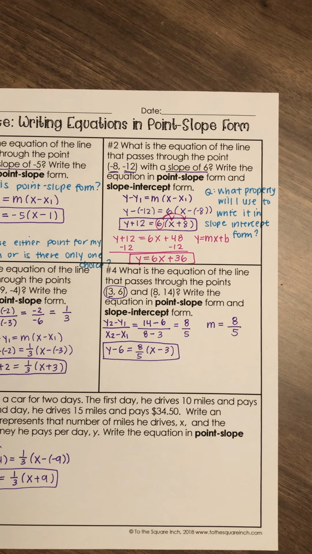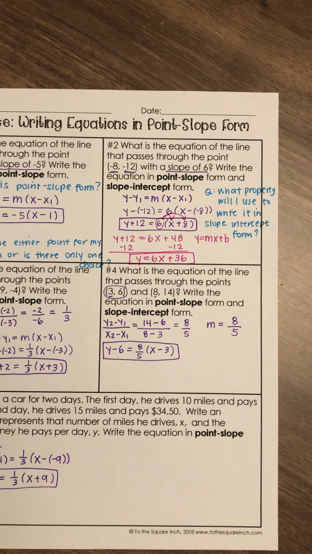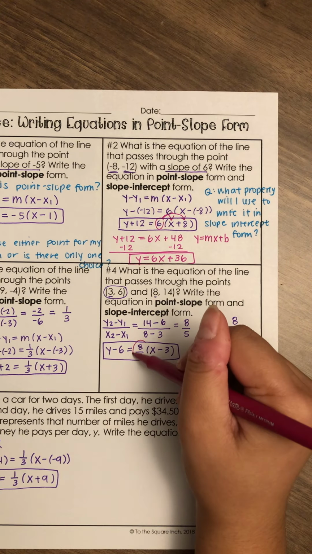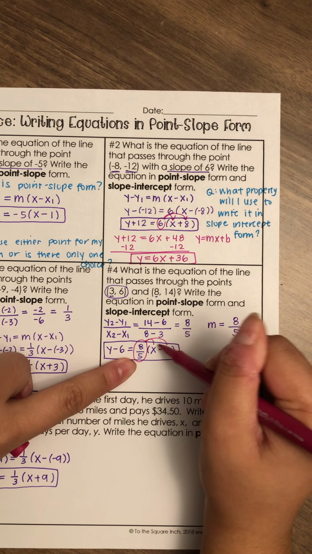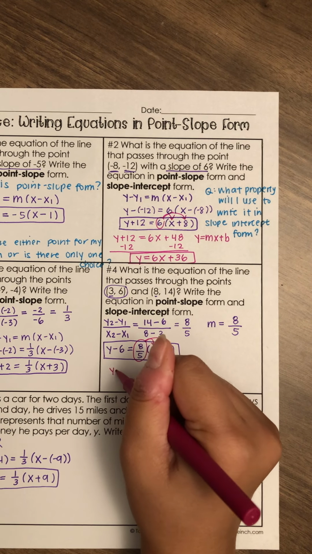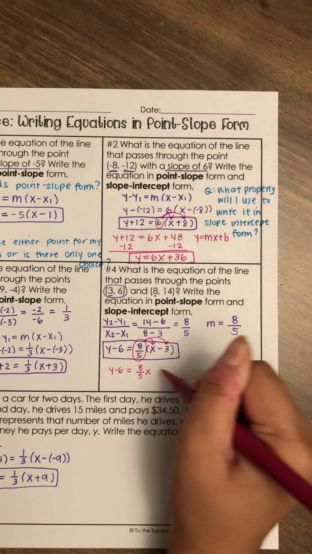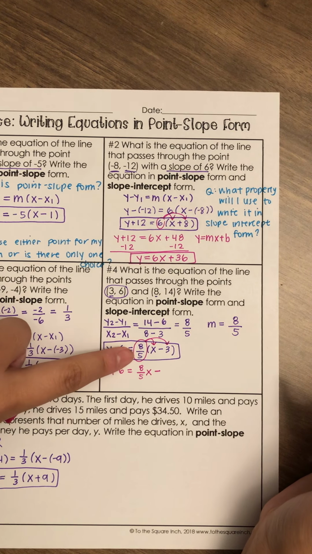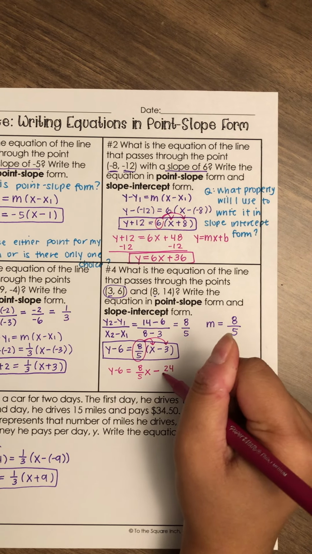But it also wants it in slope intercept form. So remember, I'm going to use the distributive property to go ahead and distribute this 8/5 to everything in the parentheses, giving me y minus 6 equals 8/5 x minus 8/5 times negative 3 is a negative 24/5.